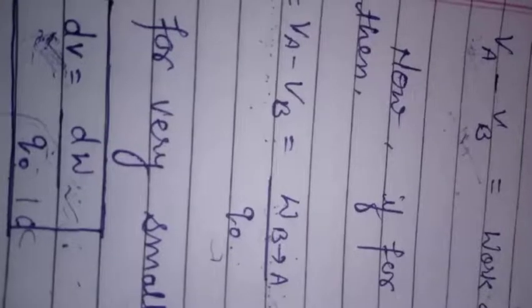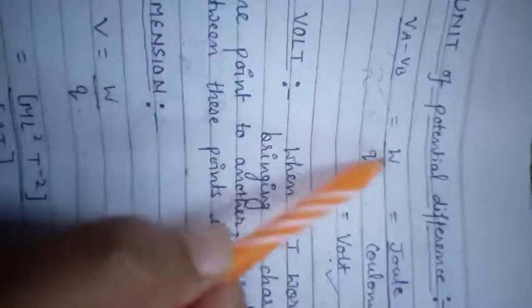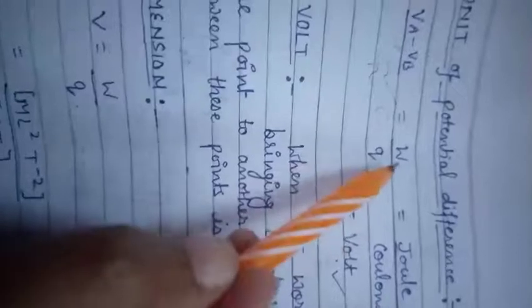Now the next term in the series is unit of potential difference. So the unit of potential difference can be determined by the formula of potential difference. As we know, VA minus VB is equal to W upon Q. So unit of work is joule and unit of charge is coulomb.